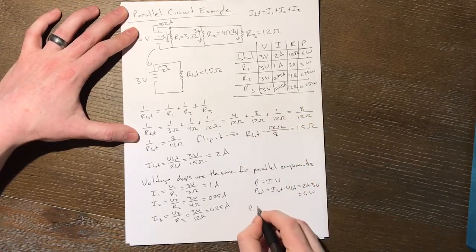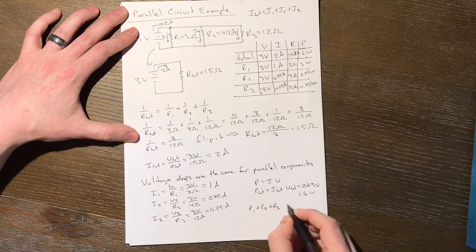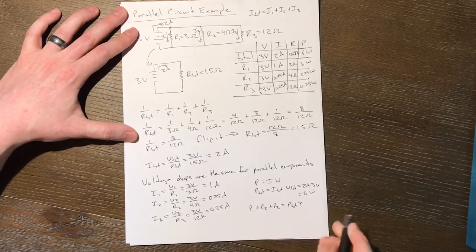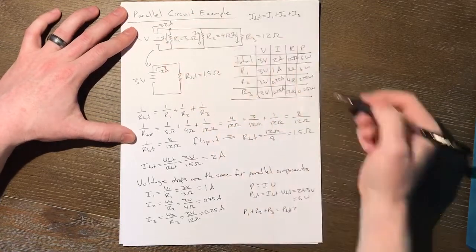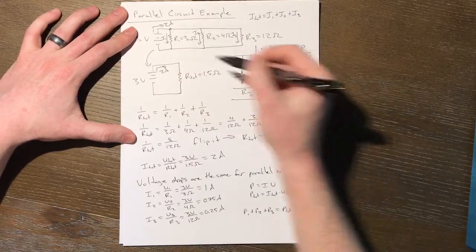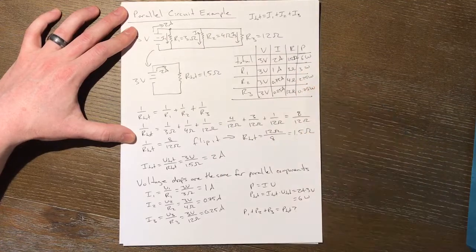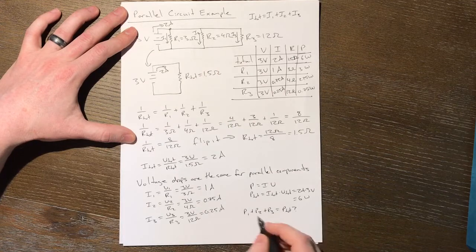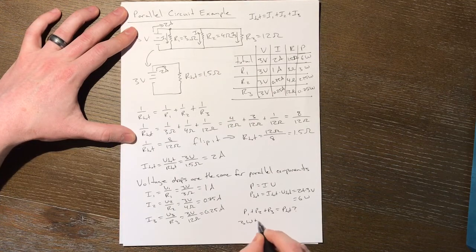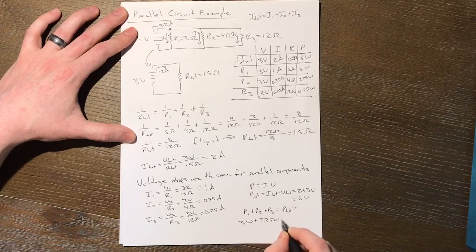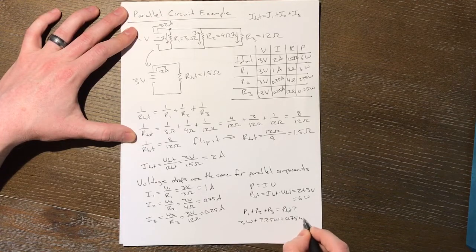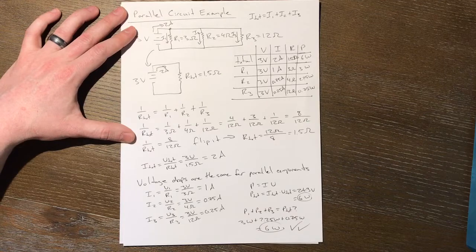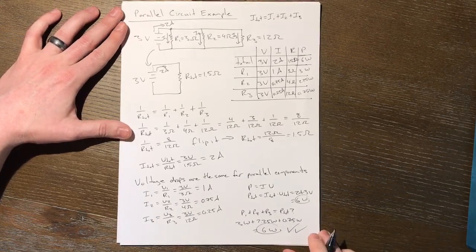And so does P1 plus P2 plus P3 equal P total? Remember, we don't just look at one loop. That's for the voltages, and we've already satisfied that. Each loop certainly uses up all the voltage. Do all of the components use up all of the power? So we have 3 watts plus 2.25 watts plus 0.75 watts. Sure enough, 3 plus 3 is 6 watts. It does have consistency. We've got the double check there.